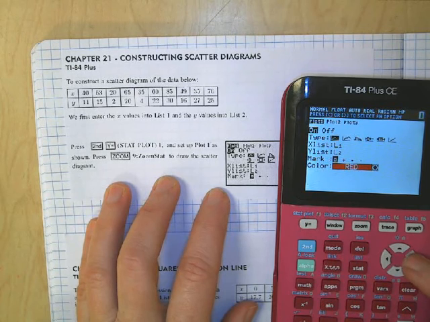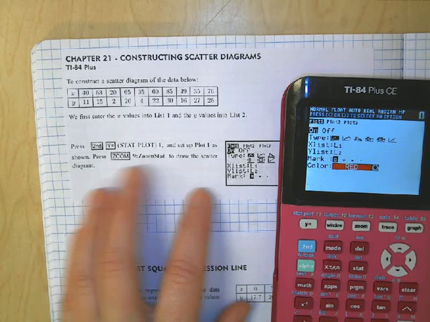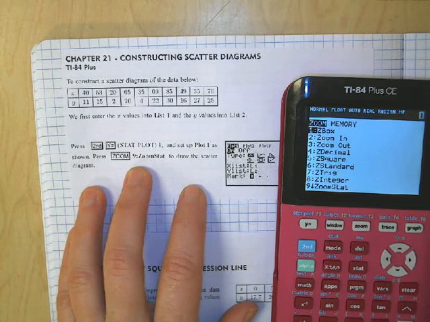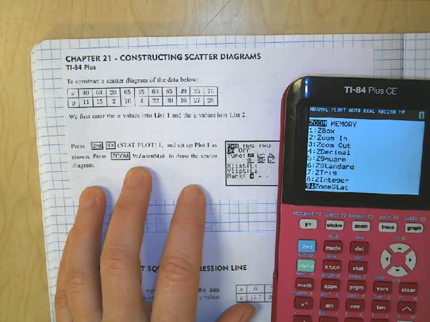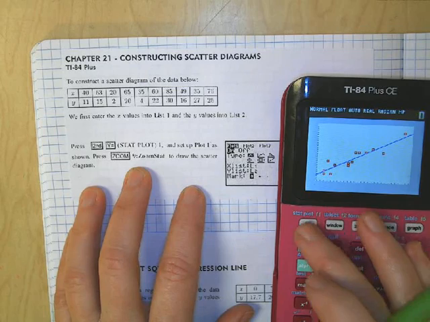I want red. Okay, and then I'm going to hit enter. Actually, I don't need to press enter. I'm going to do zoom stat plot, which is option 9. So I'm going to choose option 9. I can scroll down to that, or I could have just typed 9 on my keypad, and then it sticks it in. Oops. Sorry, you weren't supposed to see that line yet.